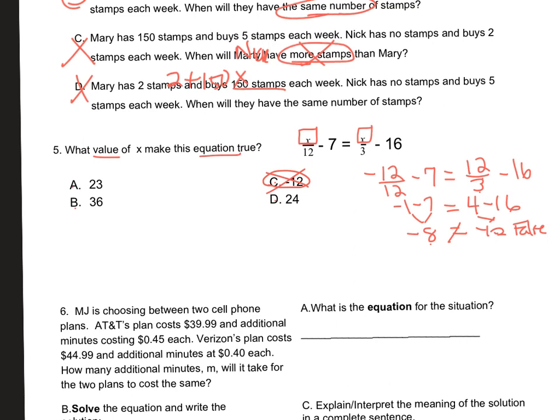All right, let's test B. 36 divided by 12 minus 7 is equal to 36 divided by 3 minus 16. Well, 36 divided by 12 is 3, minus 7 is negative 4. You can type this in your calculator. That's all Miss King is doing. 36 divided by 3 is 12, and 12 take away 16 is negative 4.